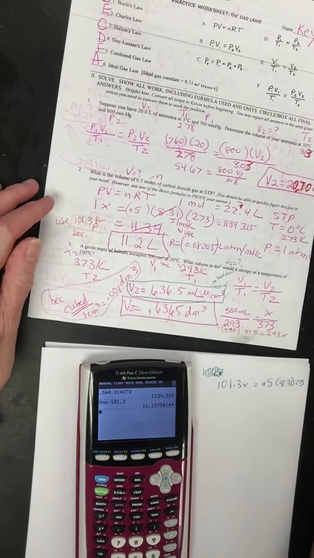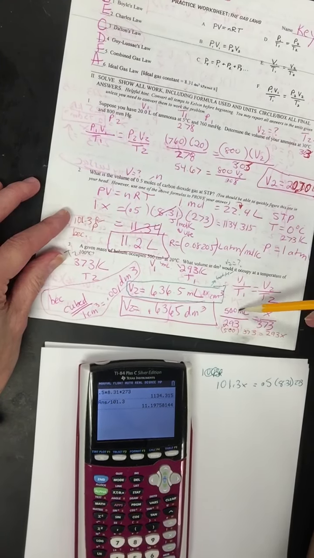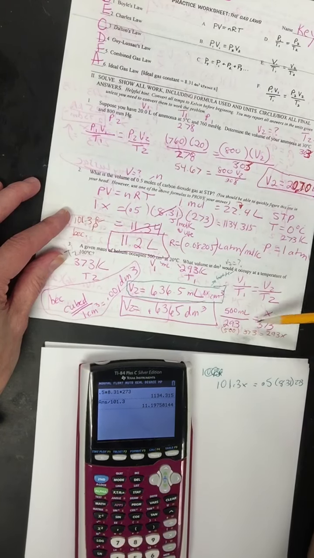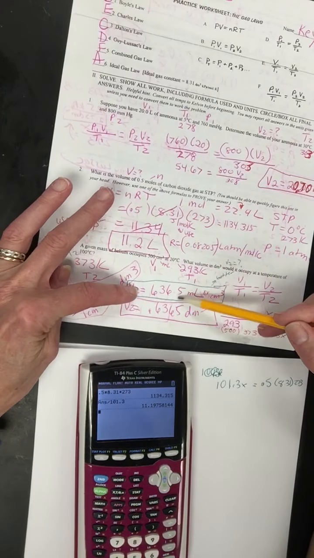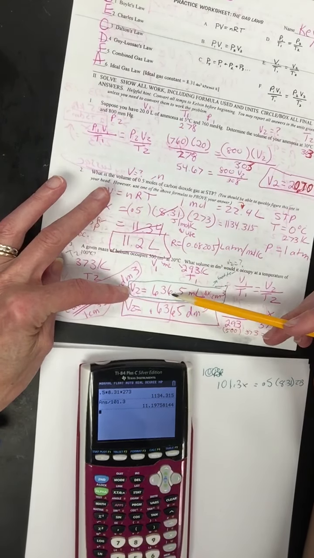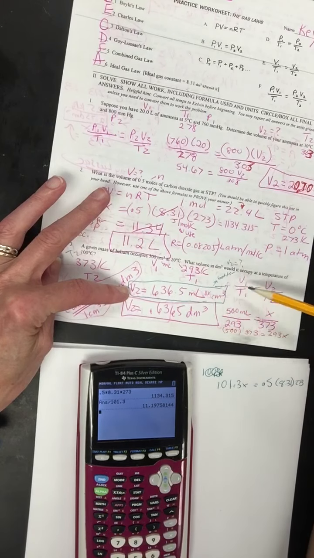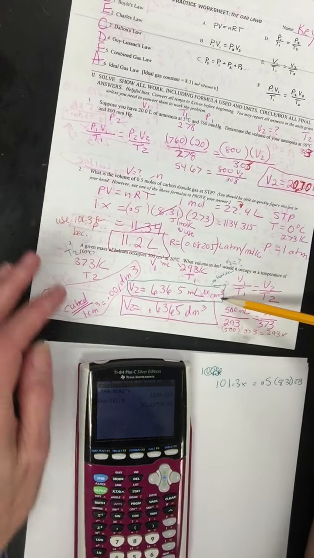Cross multiply and solve for X. So you have 500 times 373 equals 293X. Divide both sides by 293, and you get this answer, 636.5 milliliters or cubic centimeters.